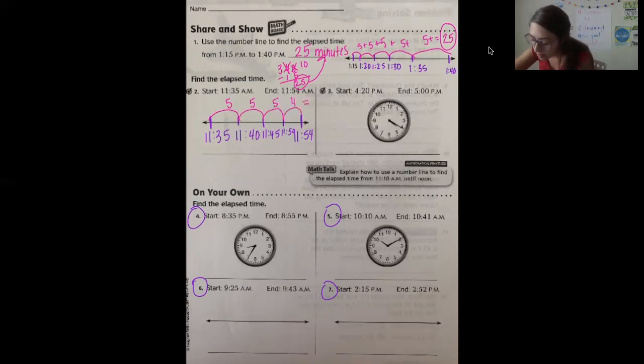So I'm going to add this up. So 5 plus 5 plus 5 is 15. 15 plus 4 is how many minutes? 19. So the elapsed time is 19 minutes. Be careful when it ends on a number like that.